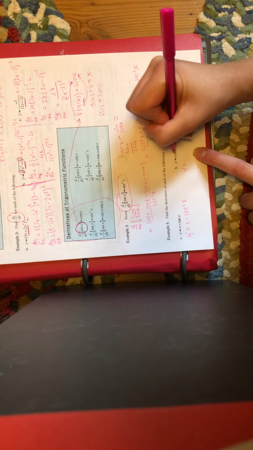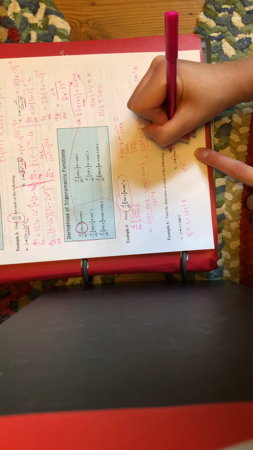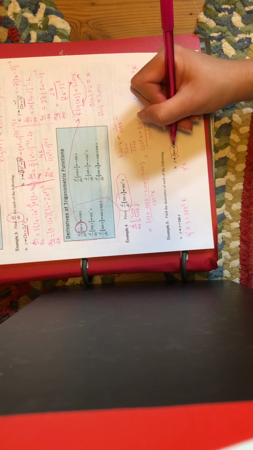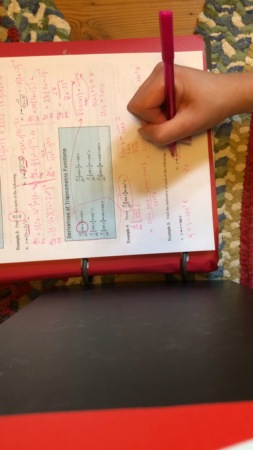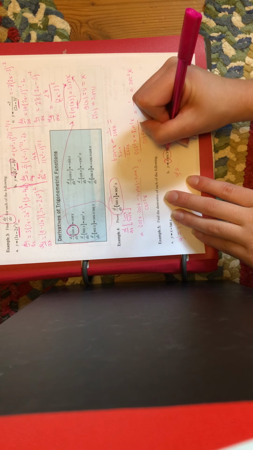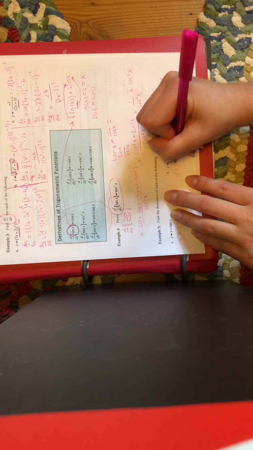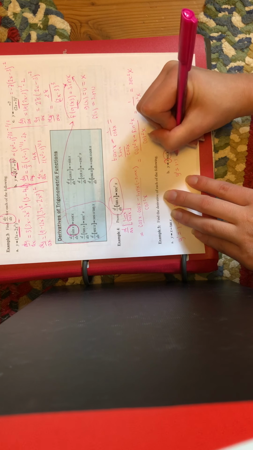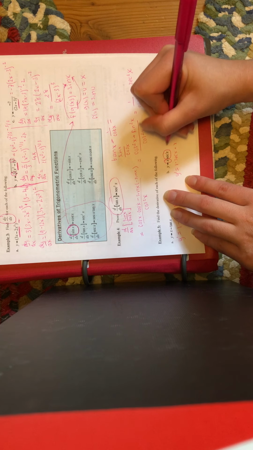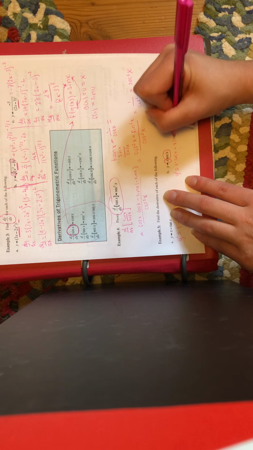The next one. In this case, we're going to be using the product rule because we have two separate functions here. So we know y prime is equal to, we remember from the product rule, the derivative of the first times the second plus the first times the derivative of the second. So the derivative of this is 1 times secant x plus x times the derivative of secant x, which is secant x tan x.